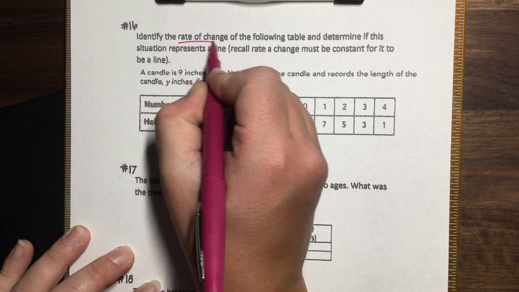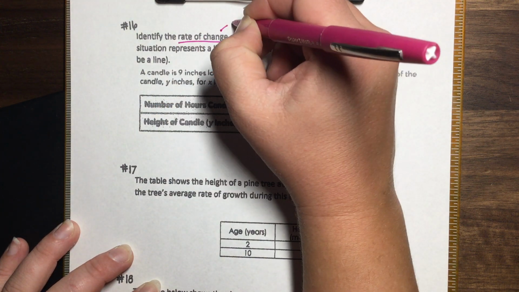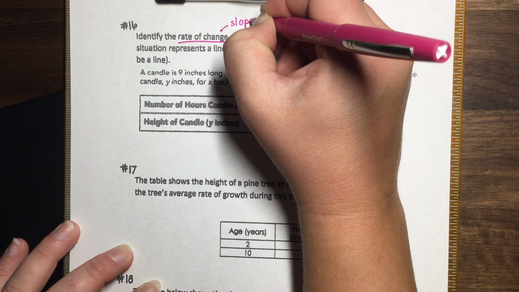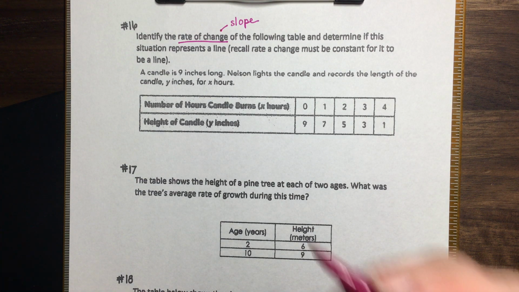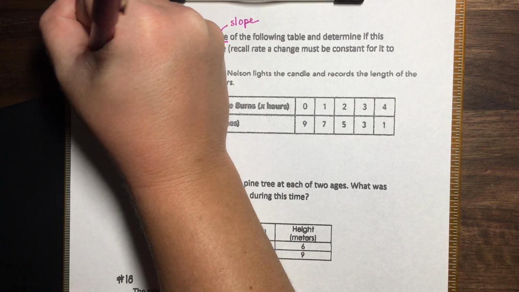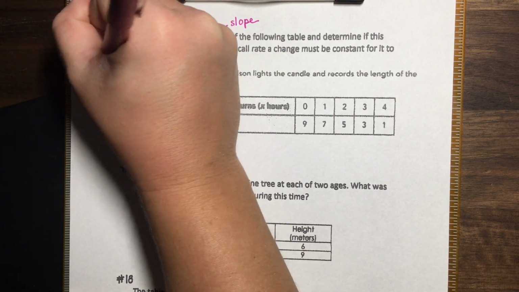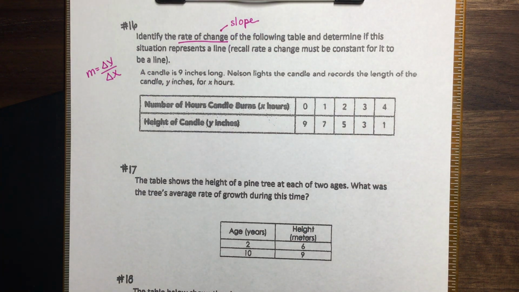Rate of change tells me it's going to be slope, because I know that slope is the rate of change. I'm given a table, so I know that my slope is going to be change in y all over change in x. Now I've got to find the differences.